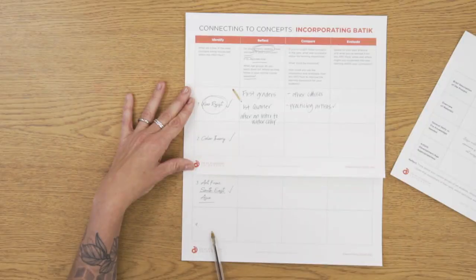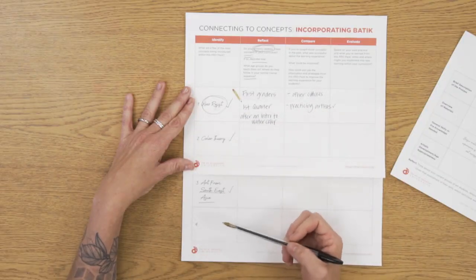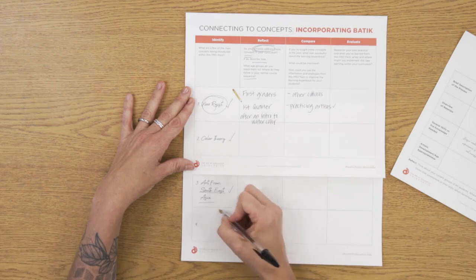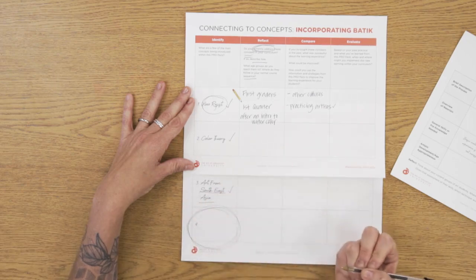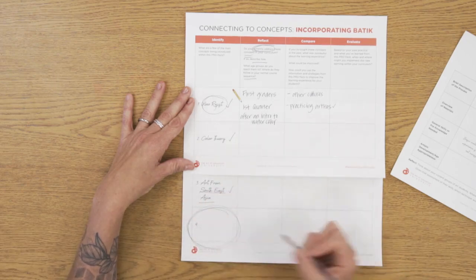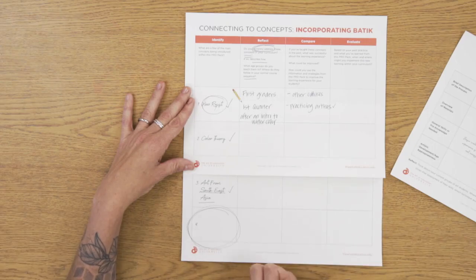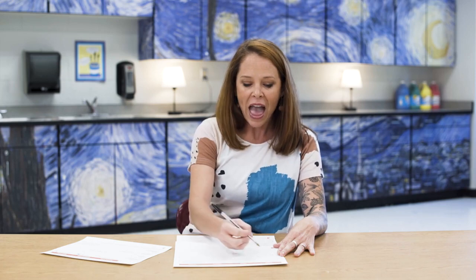There's also a blank here at the bottom because maybe you have a different takeaway as you're watching all of these videos. Maybe there's something about batik that you think is a piece of core learning that would be more applicable to your students. So as we're going through here, go ahead and pause the video and respond to these and think about where it might fit within the continuum of what you're already teaching. And then when you're done writing, come back to me.